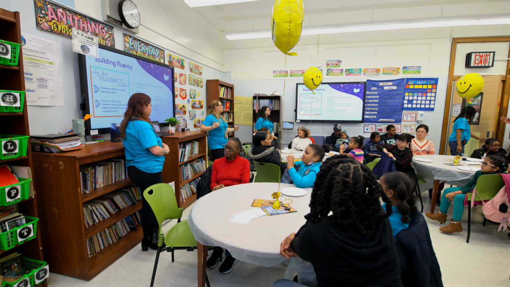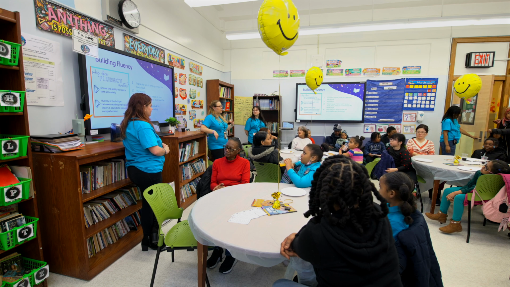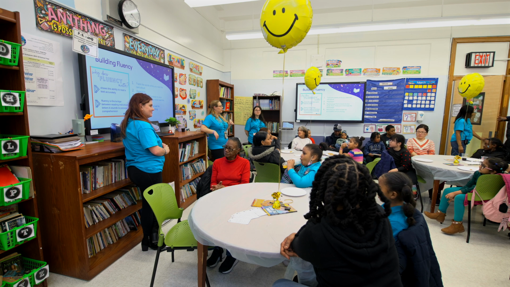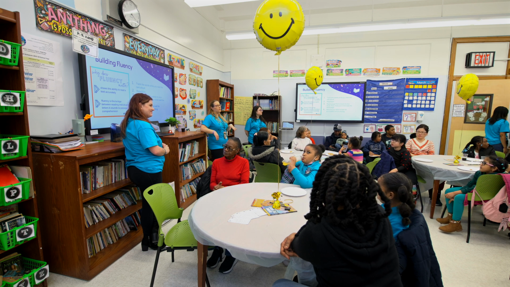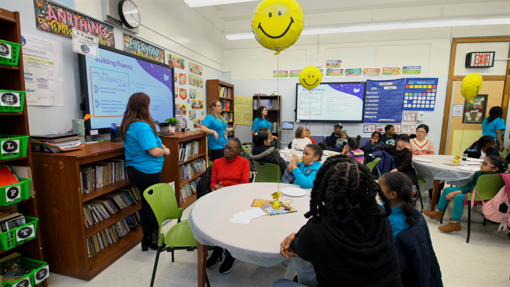Another way is to remind your child to look for punctuation while reading within this story. So exclamation points, periods, and question marks all tell different ways to read.